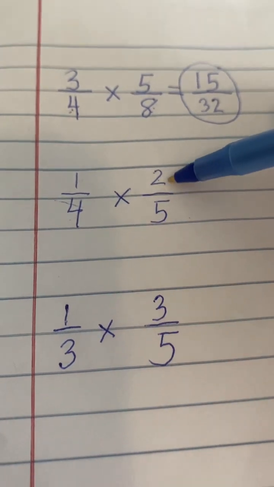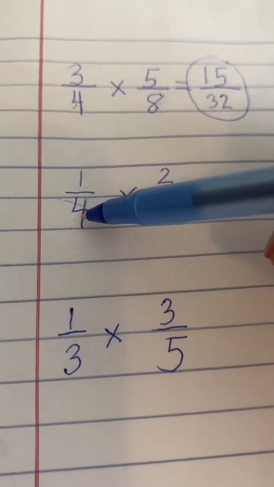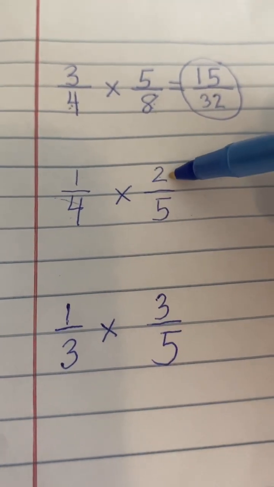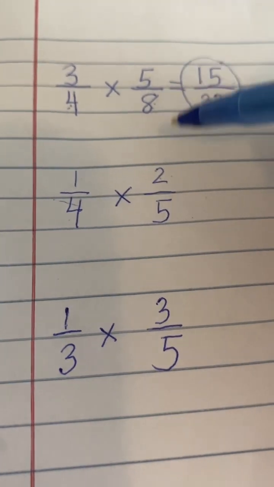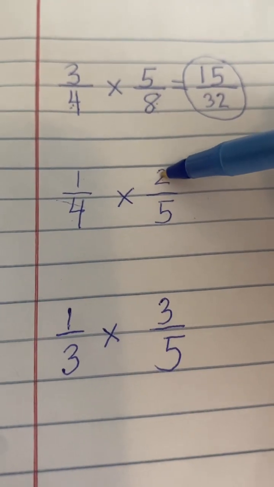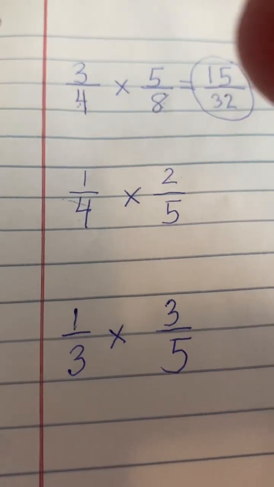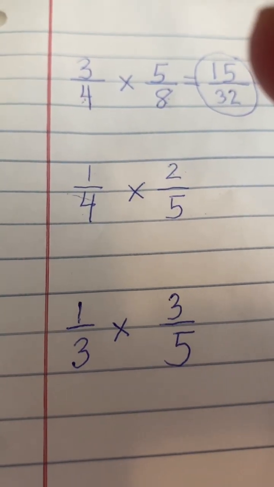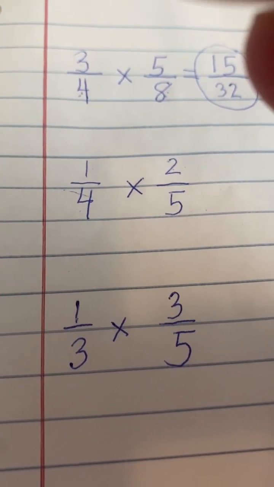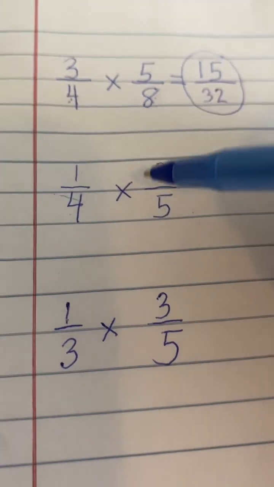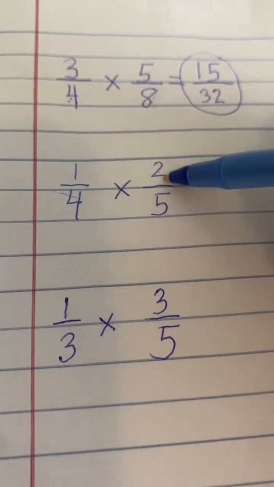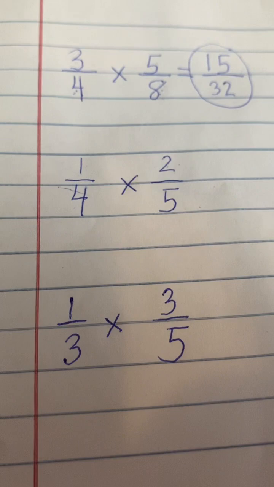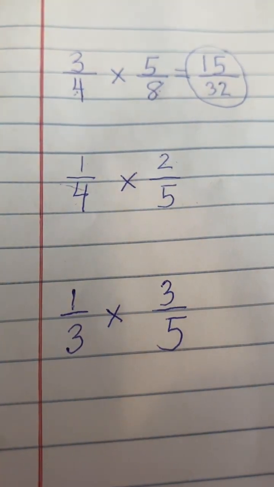4 and 2. There's a 4 and there's a 2. Remember what I said before? Look at the smaller one. Can the smaller one go into the larger one? Yes, it can. 2 can go into 4. So use that number. We'll divide both of them by that number.